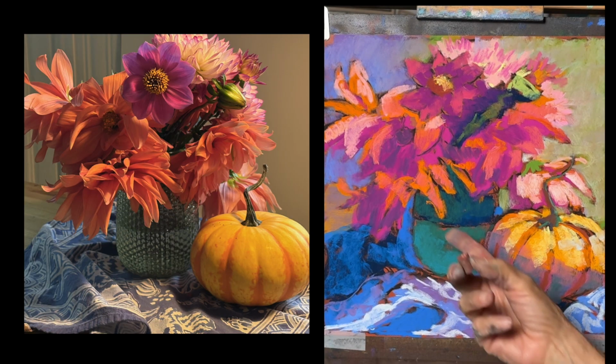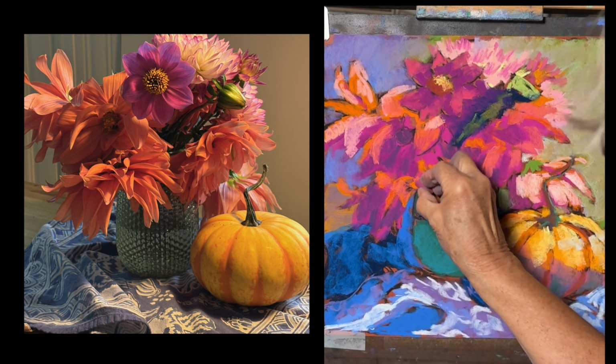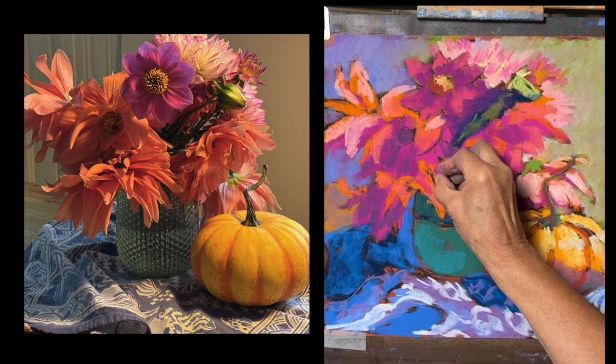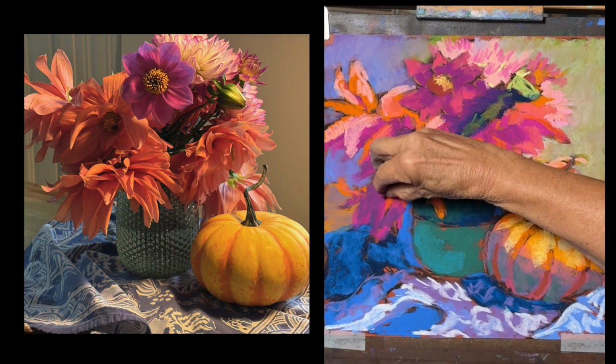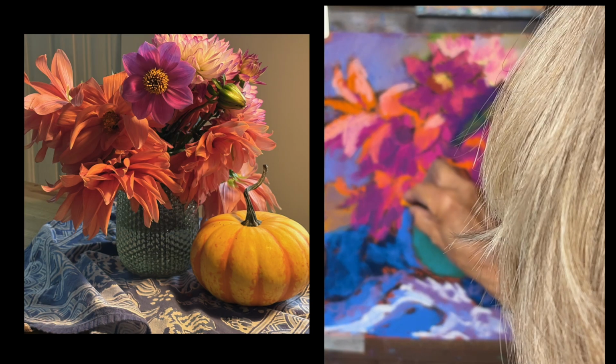And then the last thing I want to do is work on this thing again. Golly, I'm afraid it's going to be a nightmare. And some of these flowers are darker inside. Maybe I'll try to put a few more of these lights in.